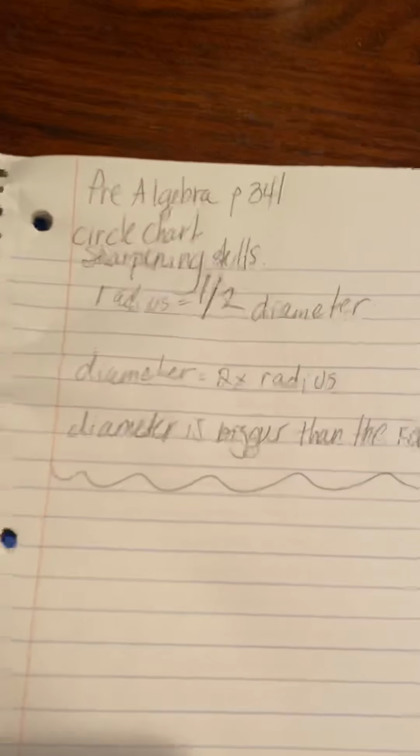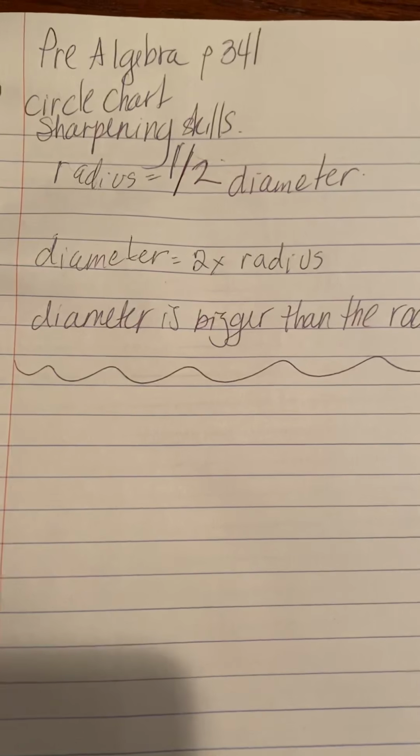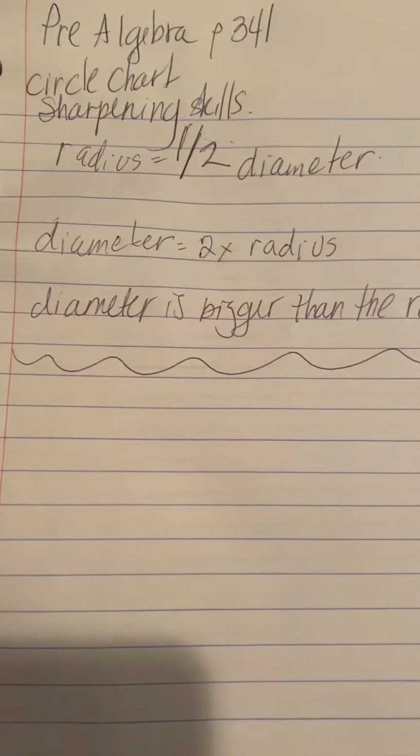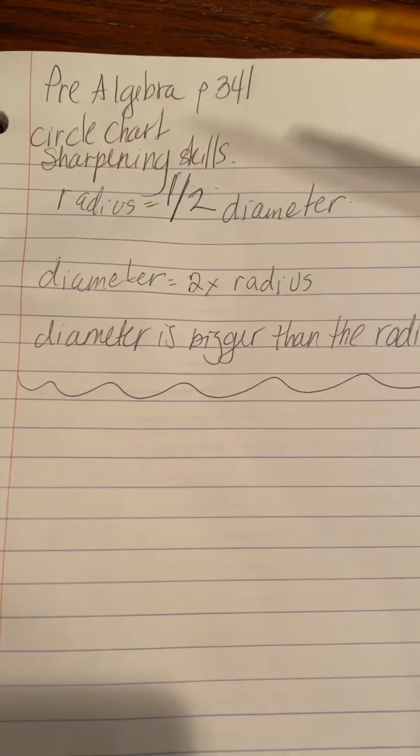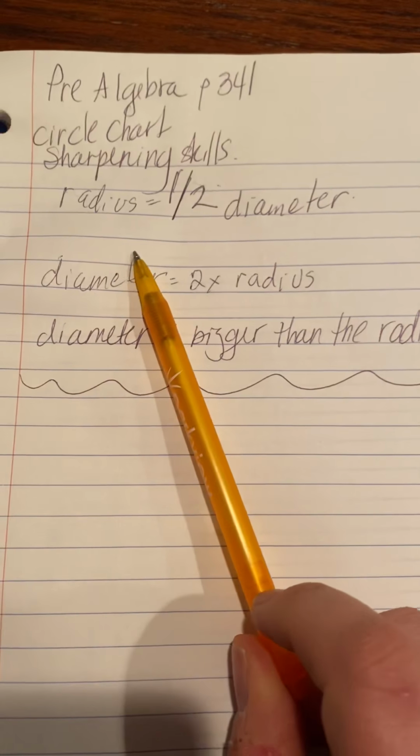Hey guys, so I was asked about the chart on page 341 regarding circles. So I just want to review some of that information. We've got to first go over a couple of bits of information.